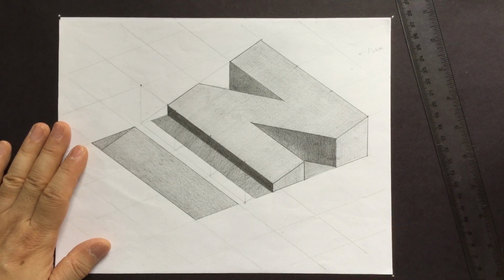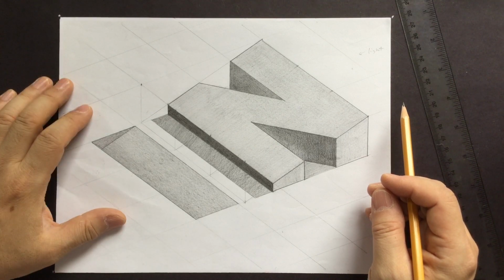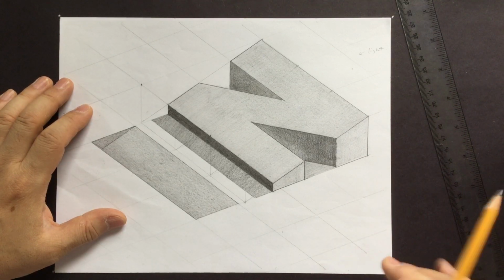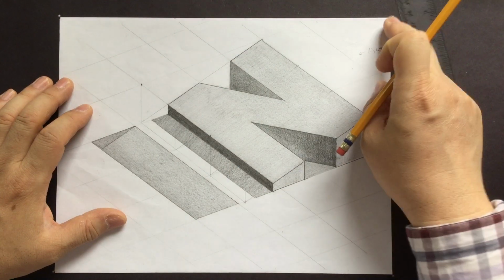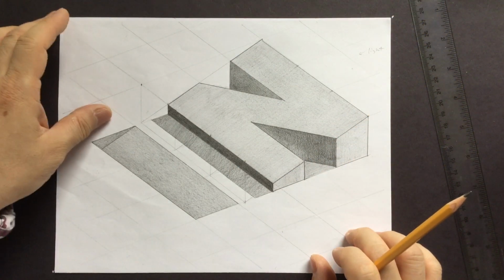Okay, today we're going to be practicing isometric drawing. This one's a little bit different. Connect the corner to corner and connect to the middle. So this is a little bit close to the trimetric.